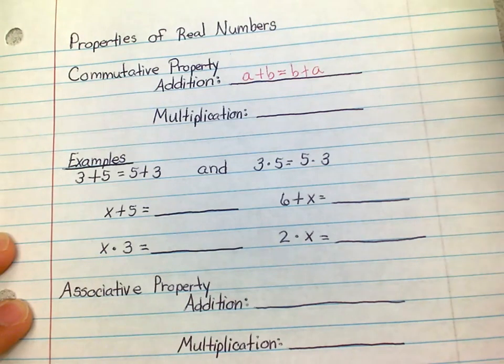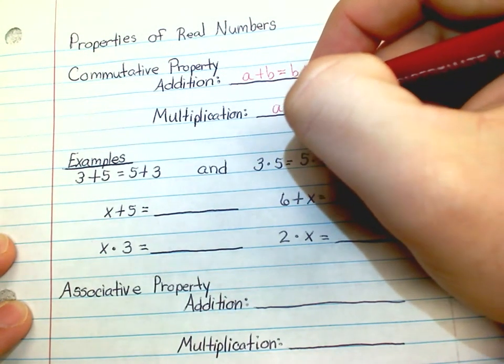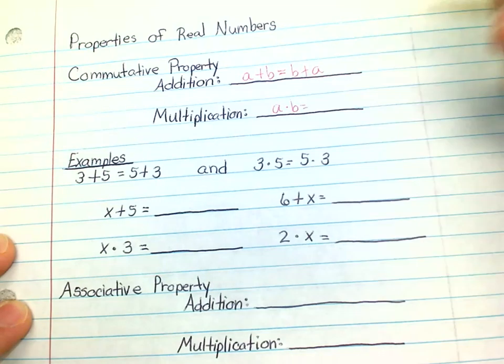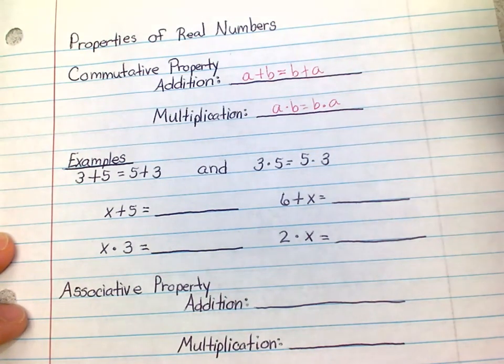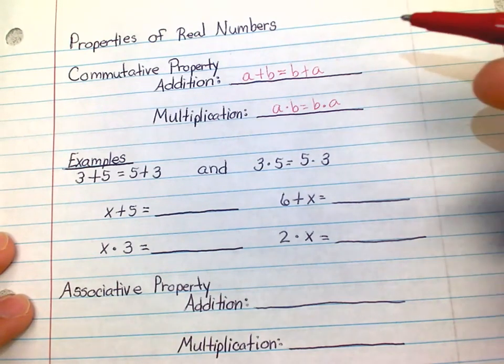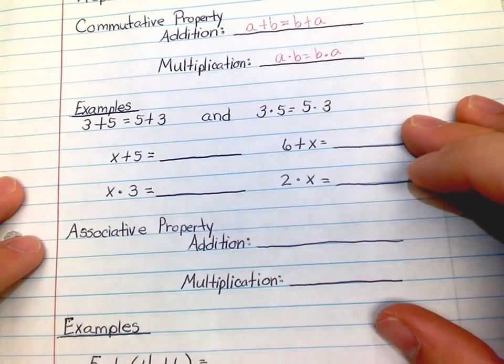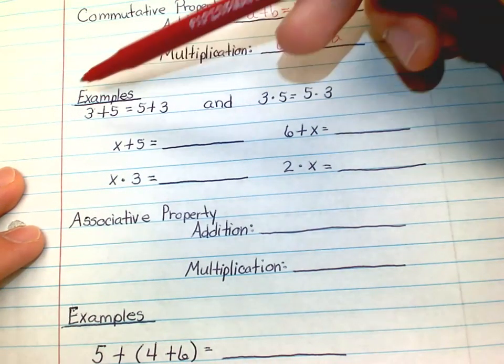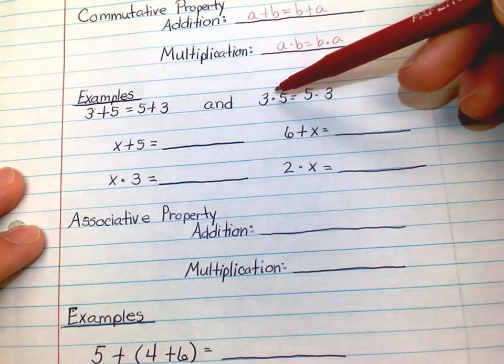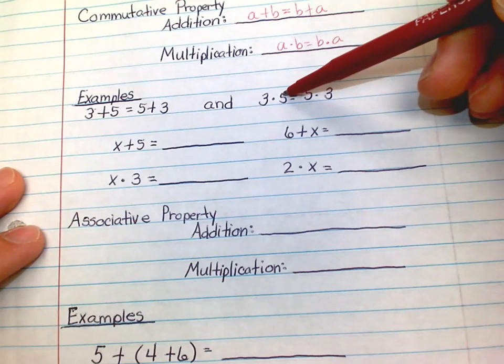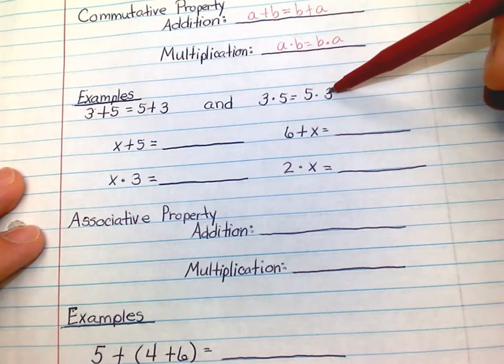Okay, and with multiplication, we could say something like A times B equals, as you might guess, just B times A. So with the commutative property, the order in which any two real numbers are multiplied or added does not change their sum or product. Now let's take a look at some examples. We see here that 3 plus 5 is equal to just 5 plus 3, or if you look at it in the multiplication aspect, 3 times 5 is equal to, as you guess, 5 times 3.